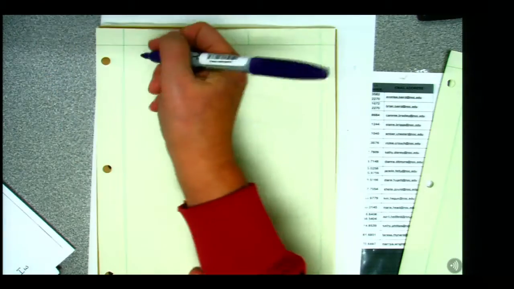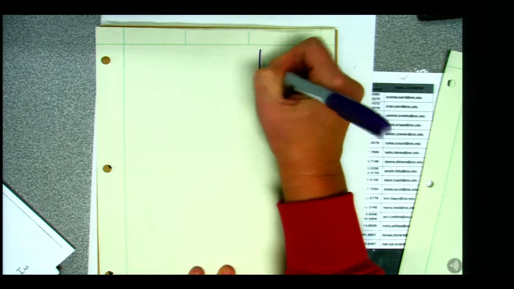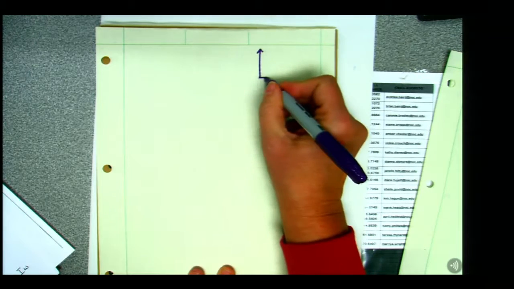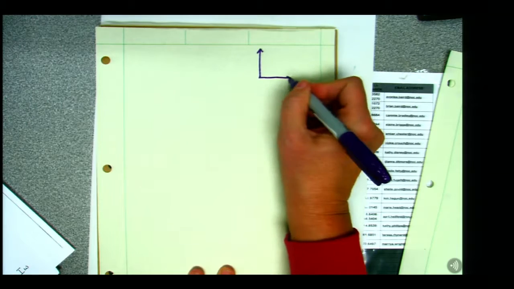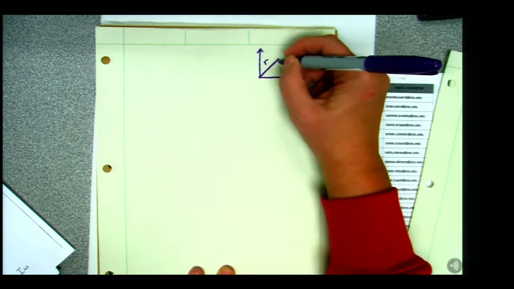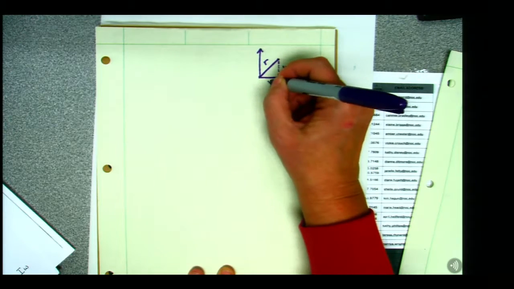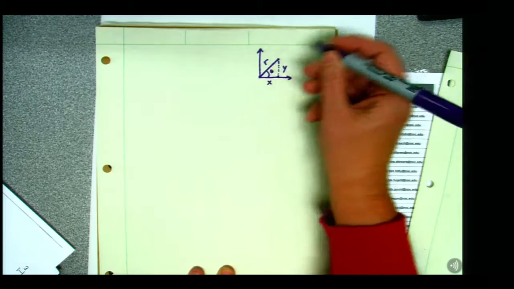So we have done, so far, coordinate systems. And this is why I like writing it over here like this. We've done coordinate systems where this is R, this is Y, this is X, and there's my angle.